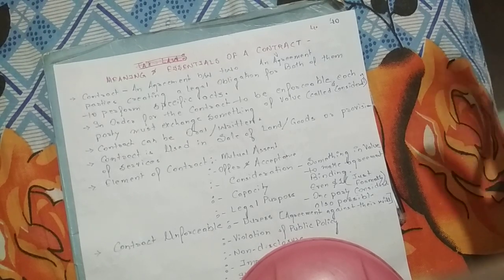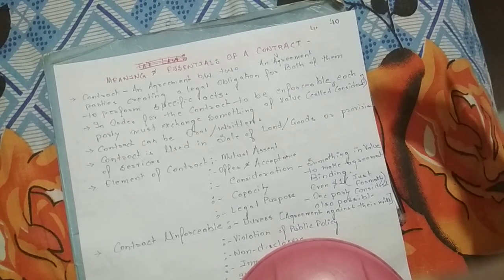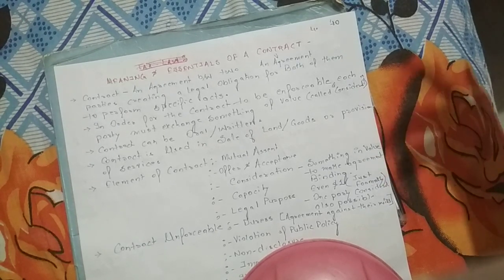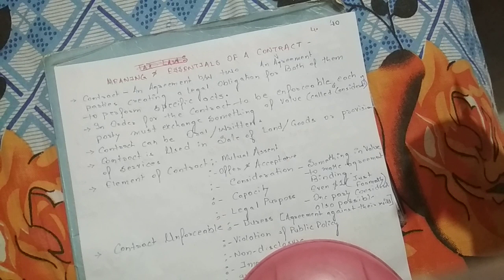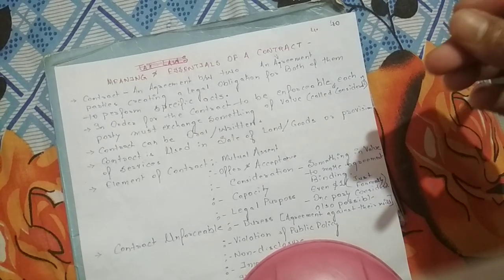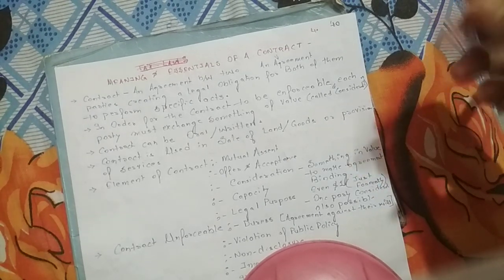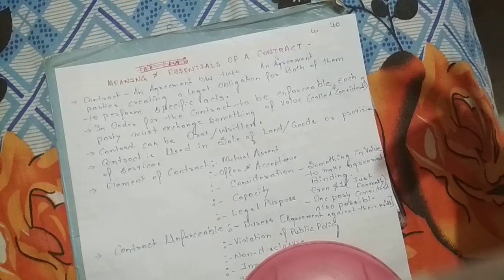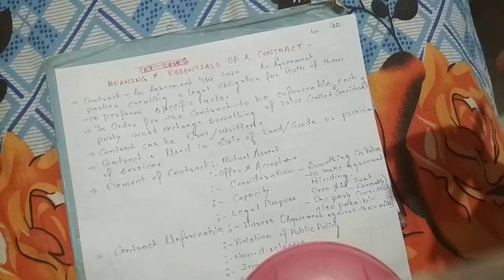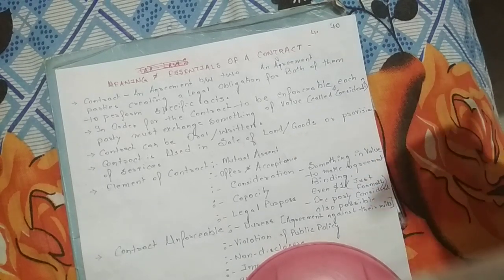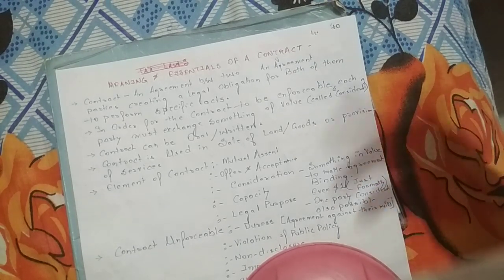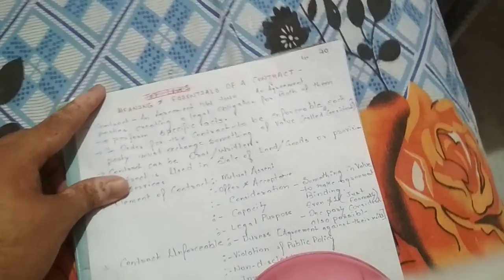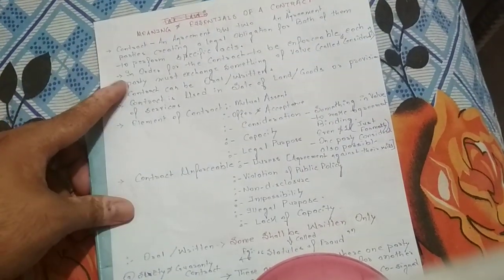Now the capacity to do work and the capacity to pay compensation is also taken as an element of the contract. And the legal purpose: there should be a legal purpose, like selling of land or giving services for legal consideration, so that they are legally bound to do the services. That's why the contract usually takes place, and it's an element of the contract.